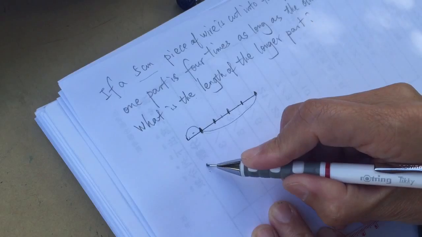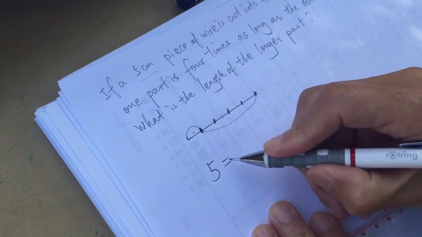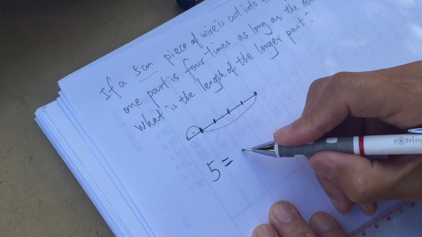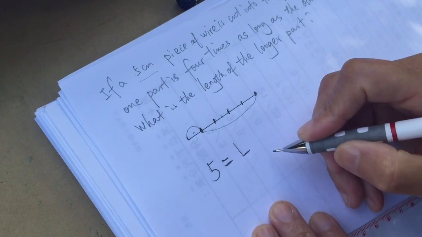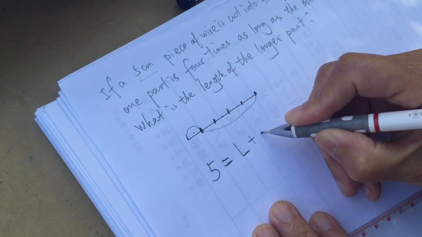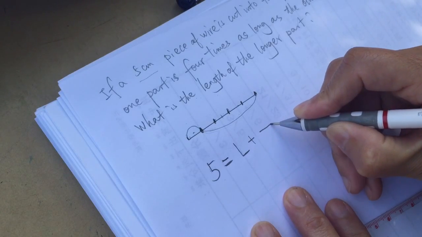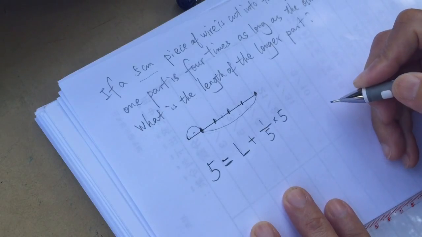So the whole 5 equals the length of the longer part, L, plus 1/5 of 5.